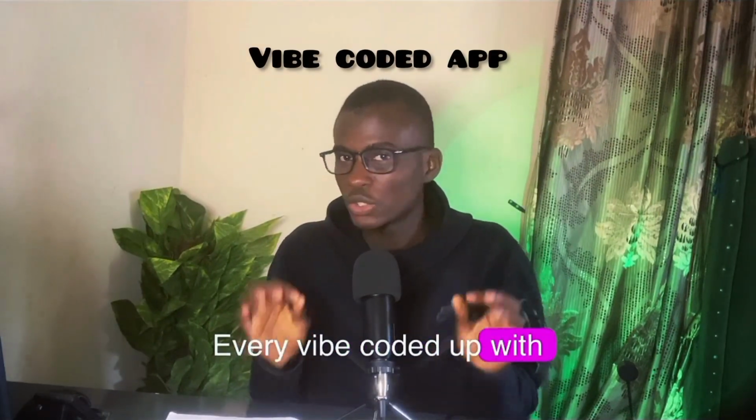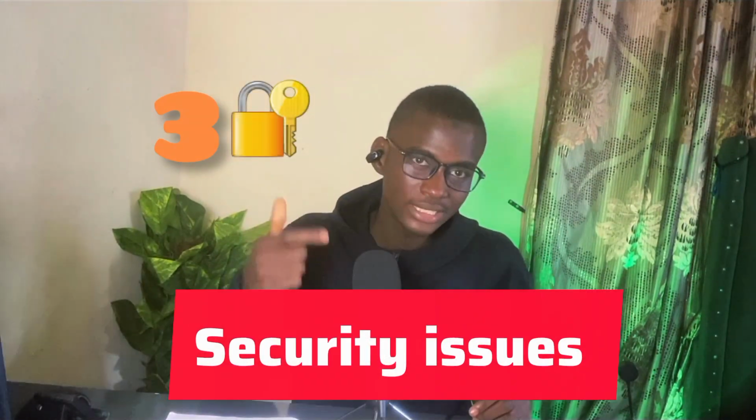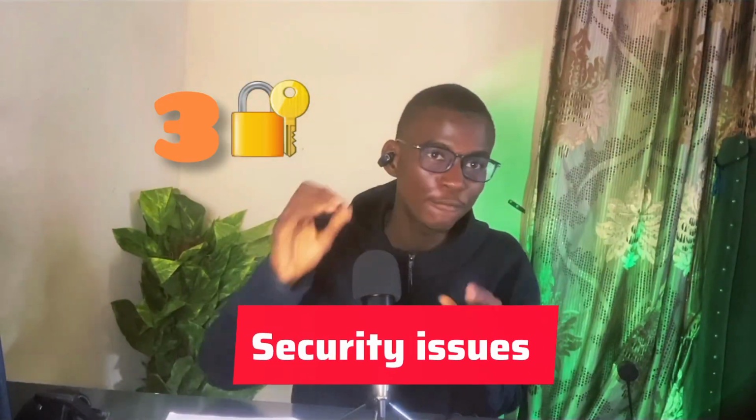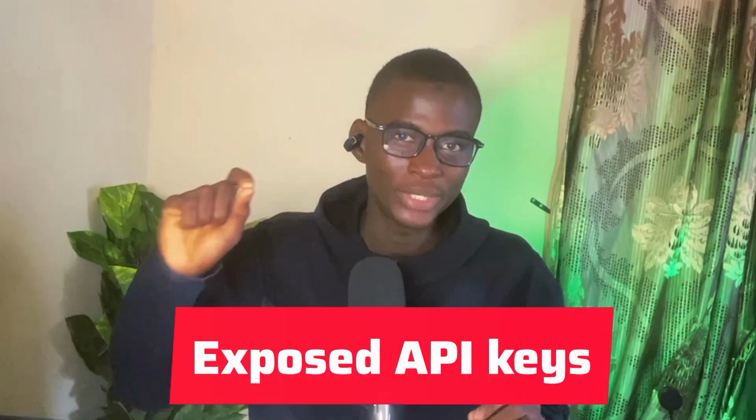Every vibe coded app with no proper planning has these three security issues. And the third one on the list is actually really scary if you look at it from this perspective. The first one on the list is exposed API keys.